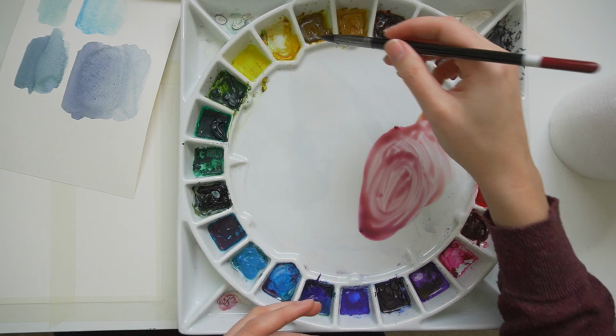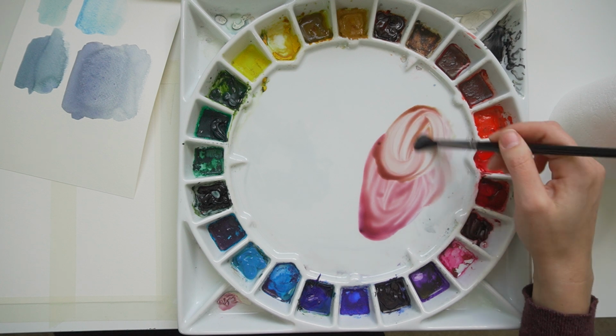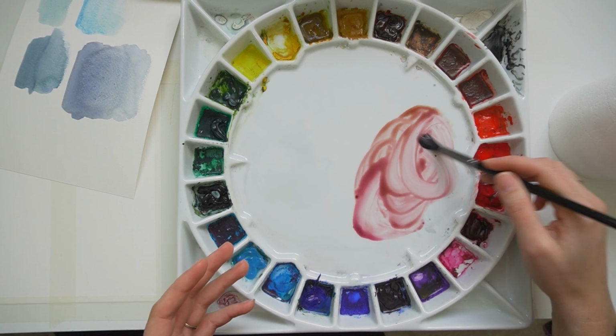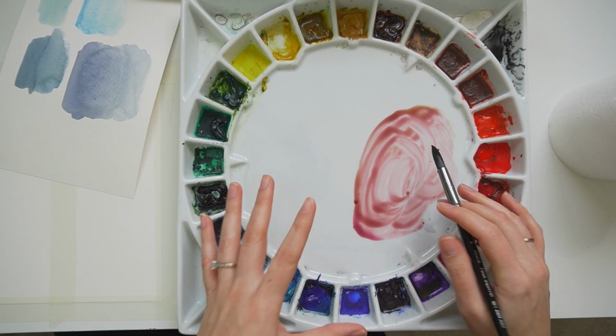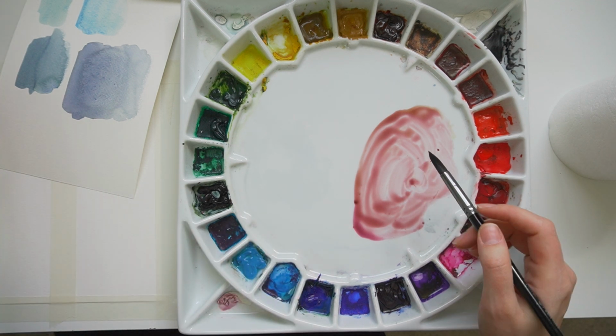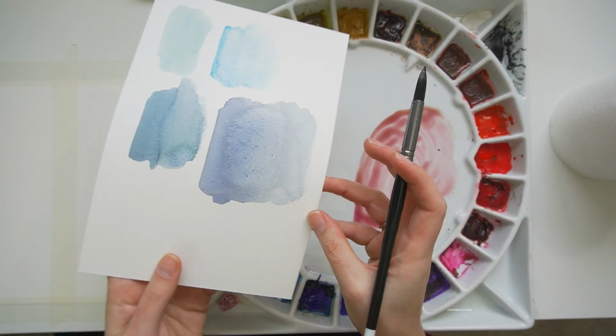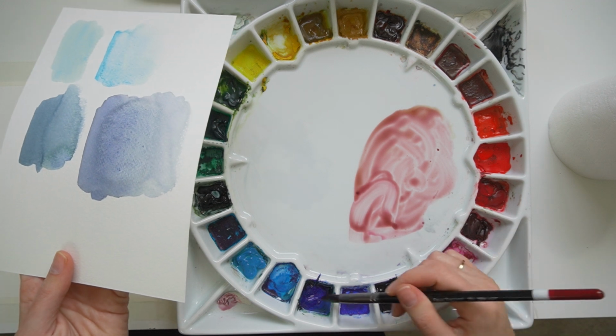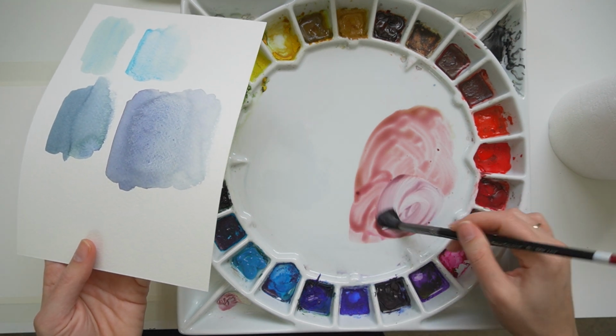This can be a fun way to have kind of that mauve-y, moody, sunset-y color where you've got some solid pink in there. And I know here it looks horrifying, but I promise when it's on the paper, it's just so pretty.